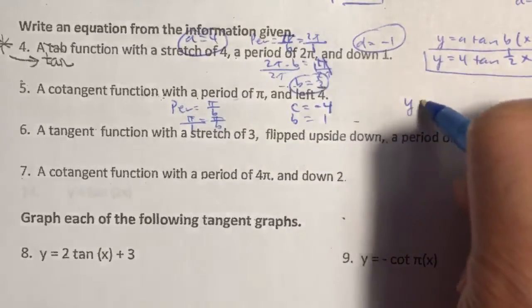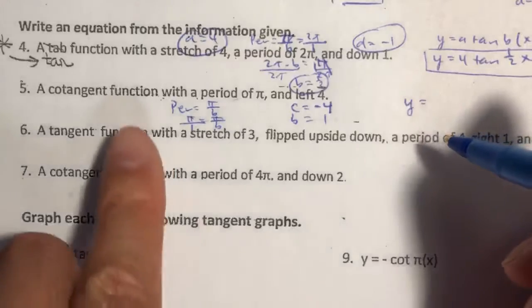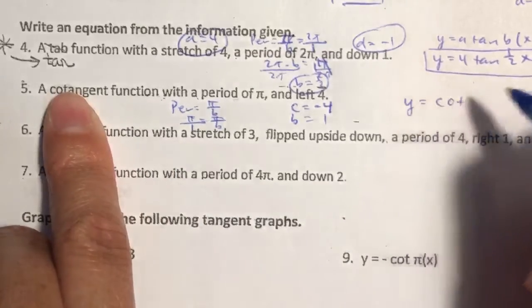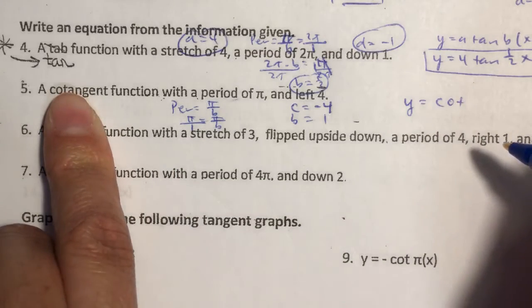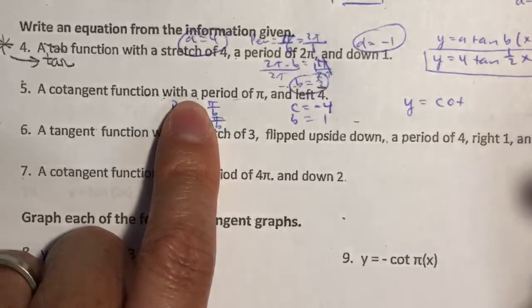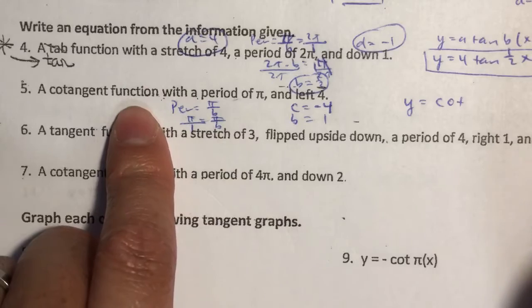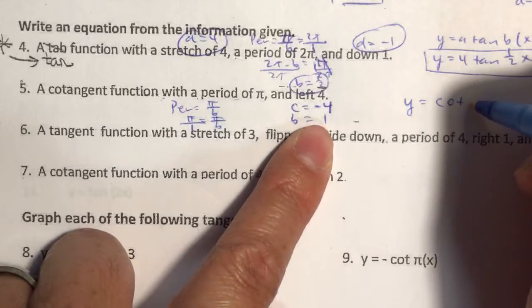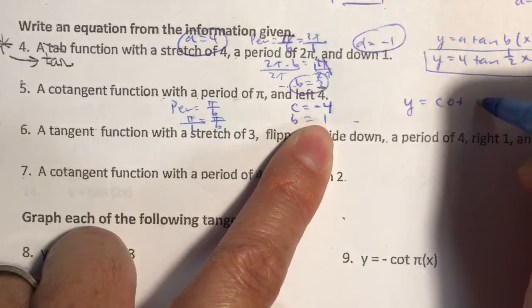So I'm going to have y equals, there's no a value. I have cotangent. My b value is 1, so you don't have to write anything there. Then you have x.